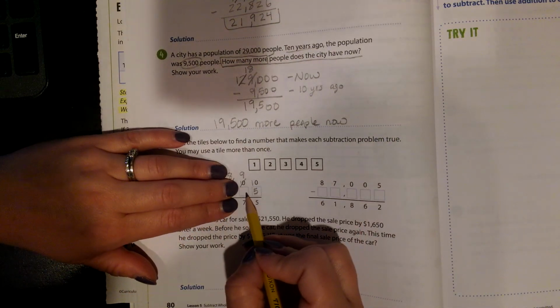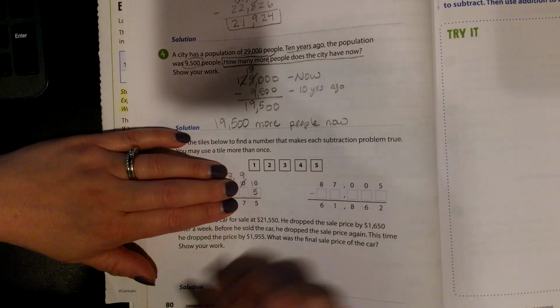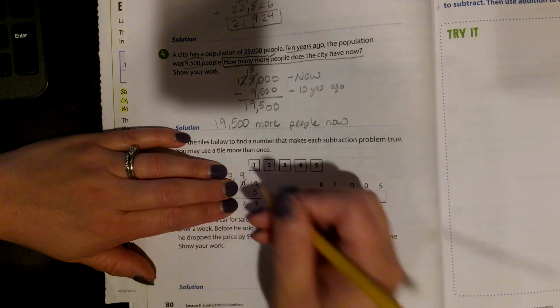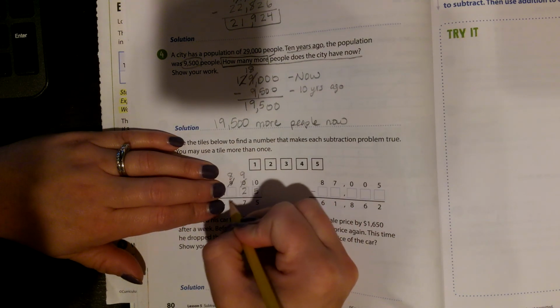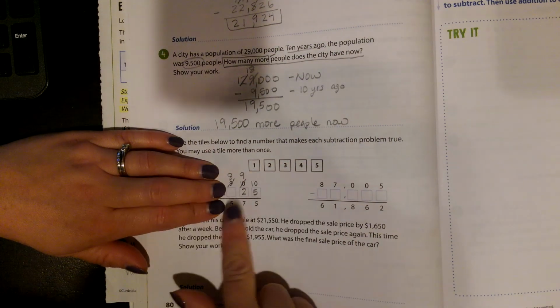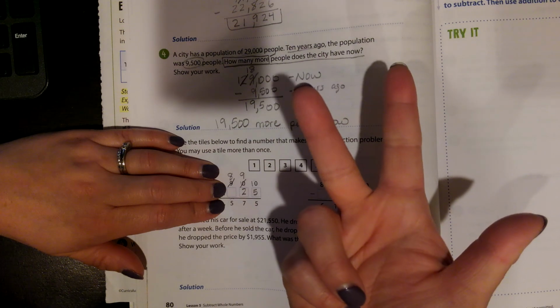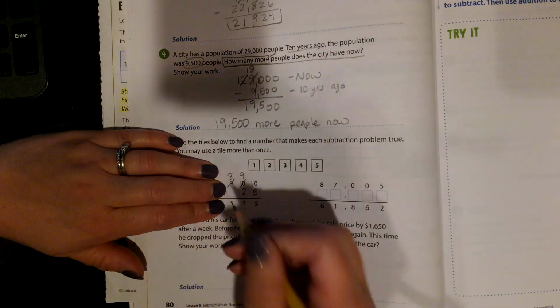So we don't know this part, so we're going to count on, just like we did with our number line on the first page. So we're going to go 7, 8, 9, 2. So 2 is our answer there. 8 minus 5, we have to subtract the 5 to find that part. So we're going to go 5, 6, 7, 8. What is our answer? 3 is our answer.